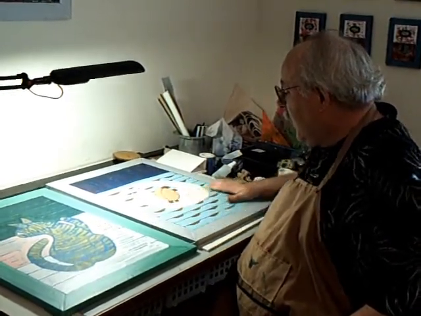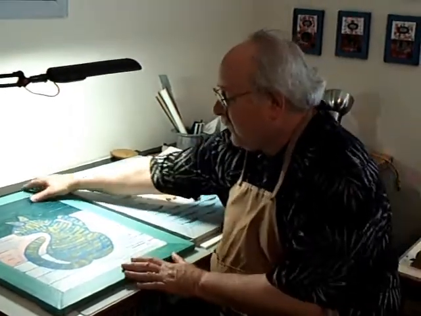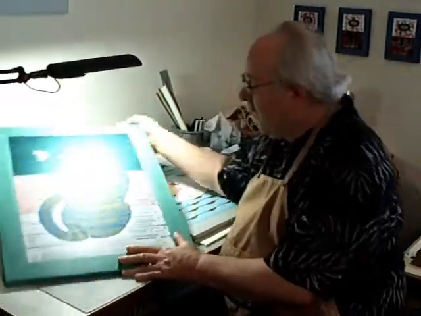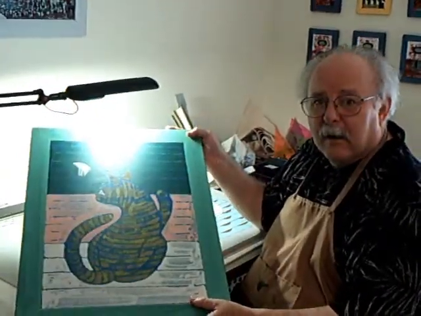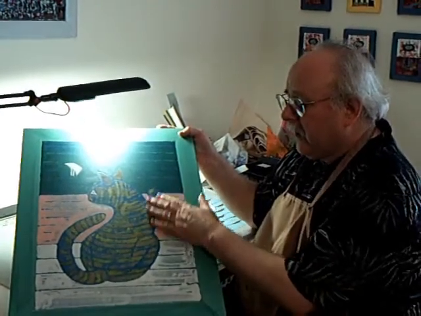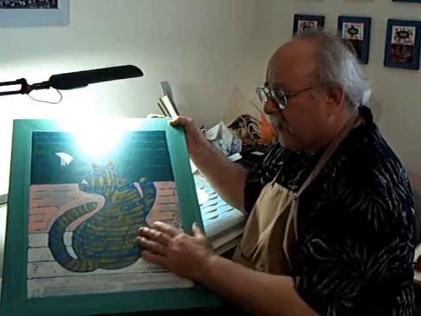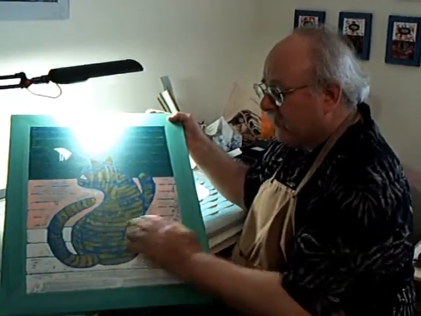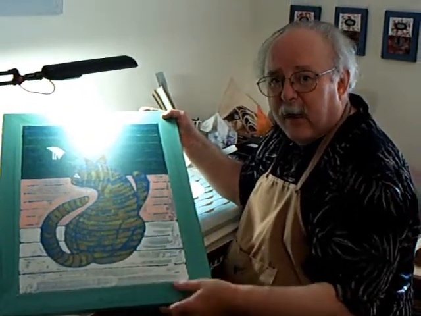And then I sand through the layers, and eventually I get something that's really variegated, like that. Like the image of the cat right here is very mottled because it has so many layers of color, and I've sanded through, and so they start to combine after a while.